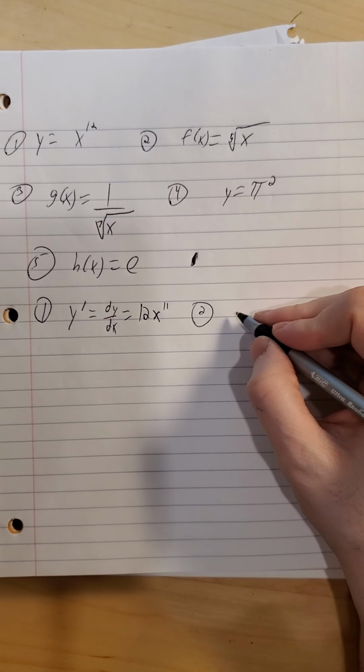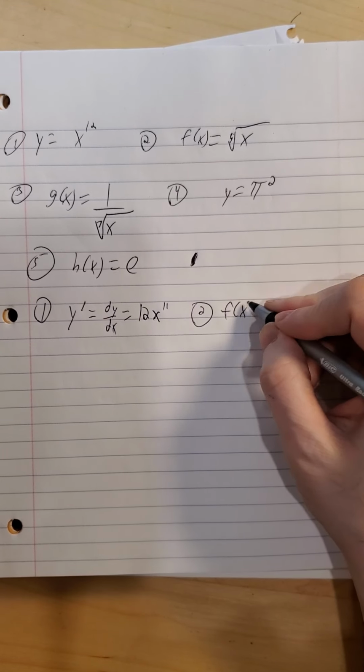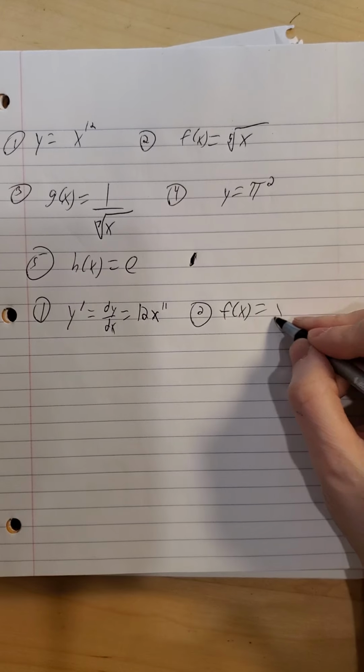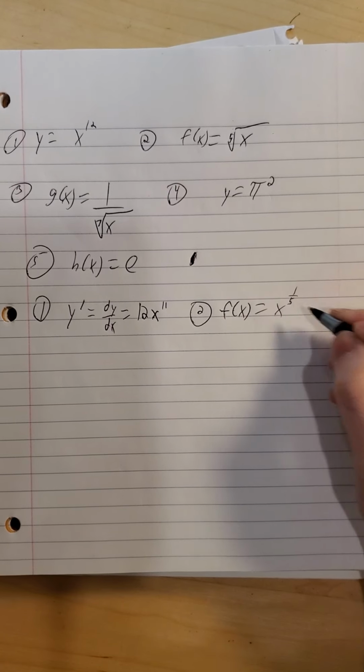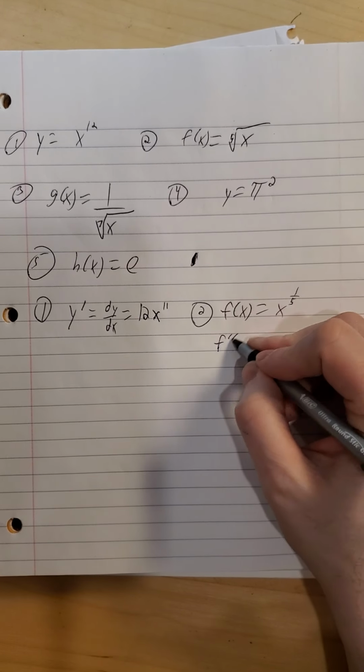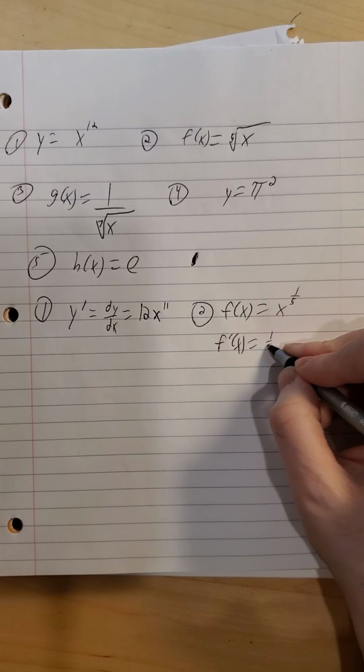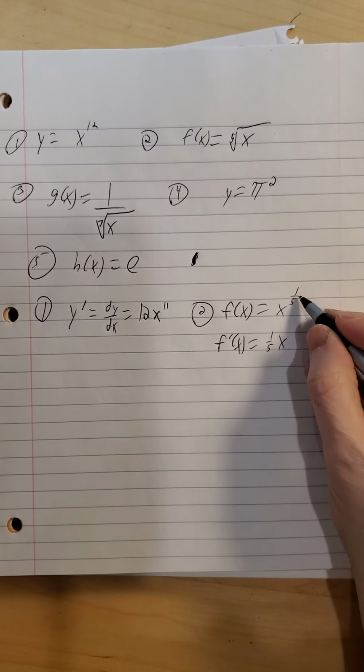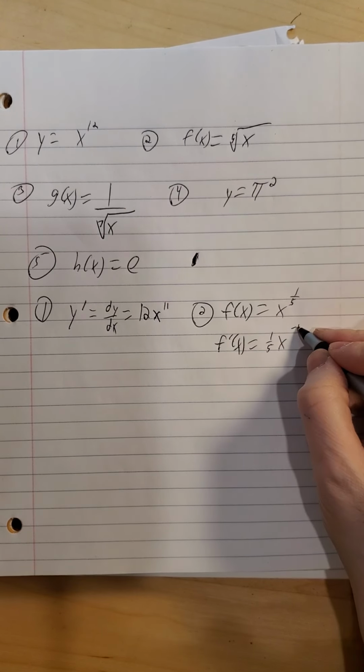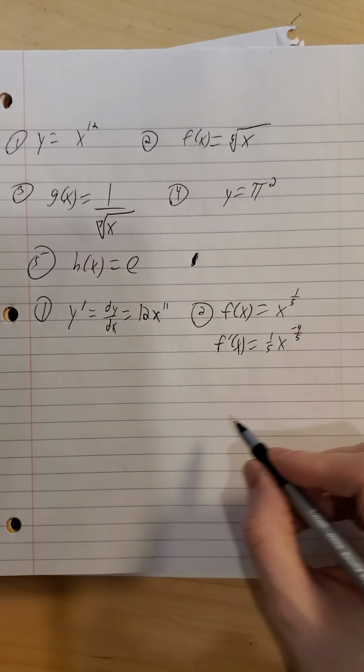Our second one, we had a little bit more work. We have to keep the f of x for the moment and turn it into x to the 1/5 power. After that, f prime of x is 1/5 x to the 1/5 minus 5/5, which is negative 4/5.